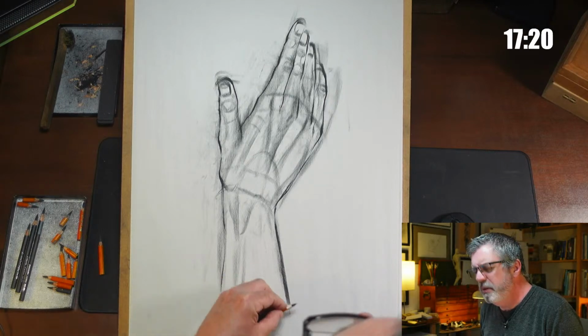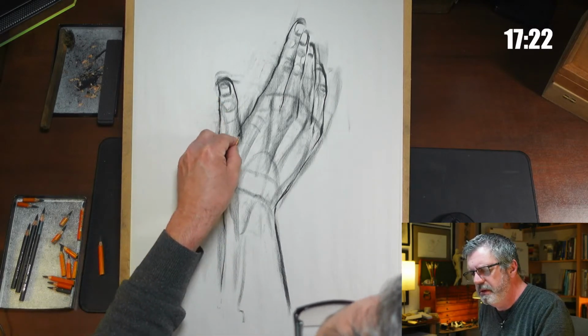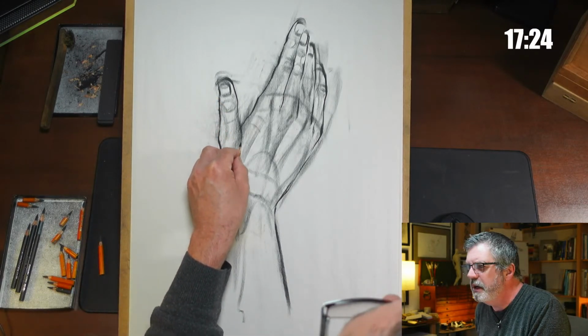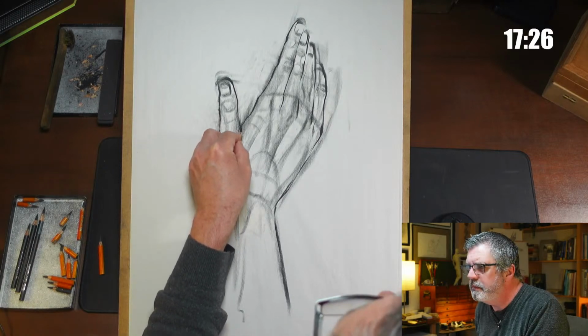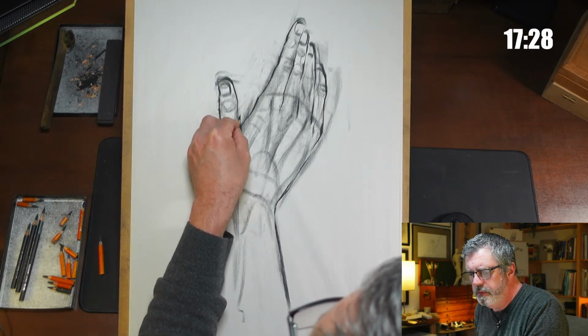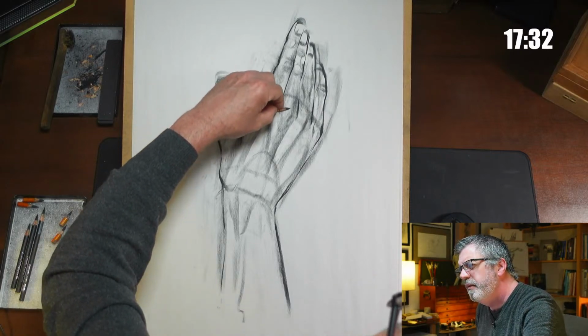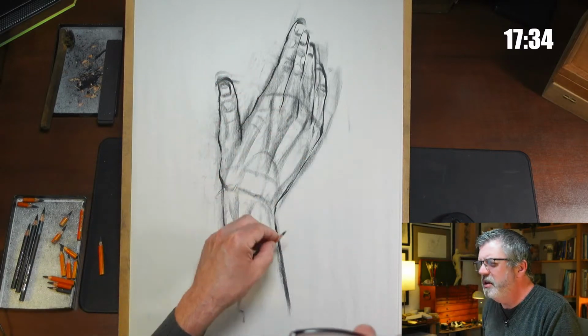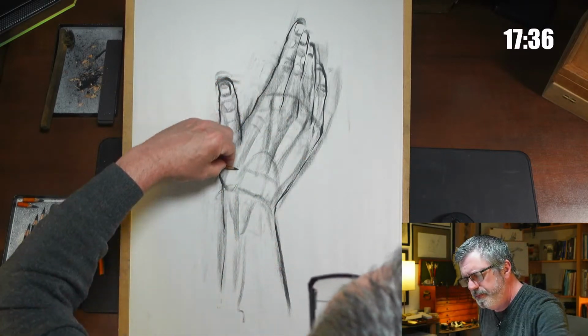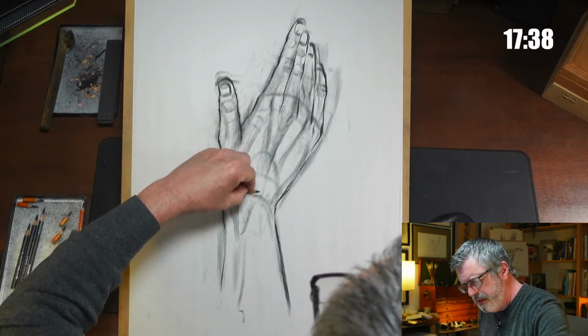Not really sure what I want to do with the lighting on this one. I'm not sure I'm going to do much, because on the model we've got two even light sources, and I don't really want to do that.